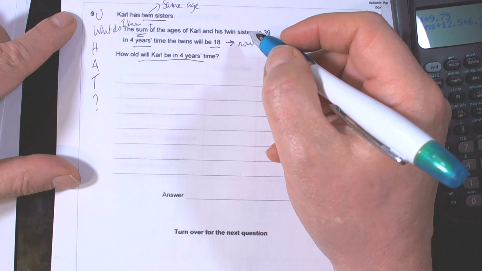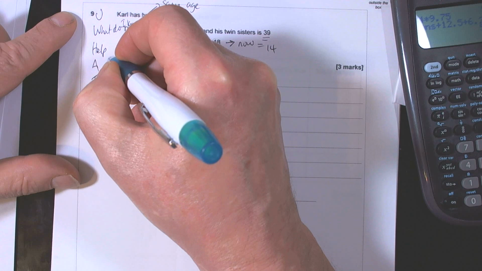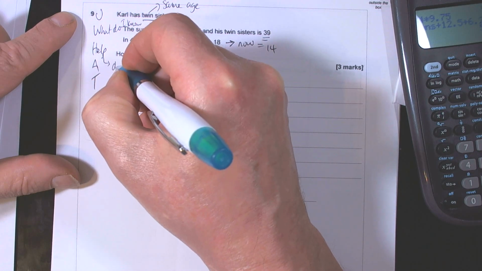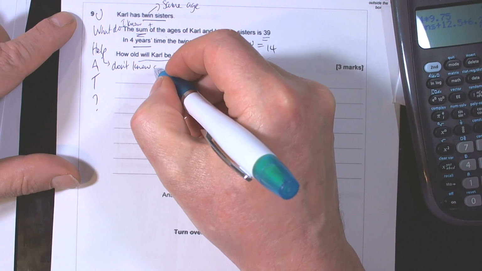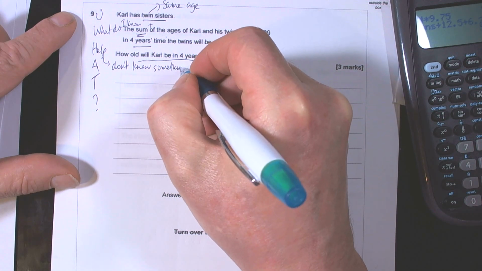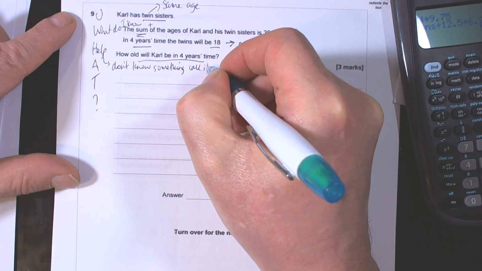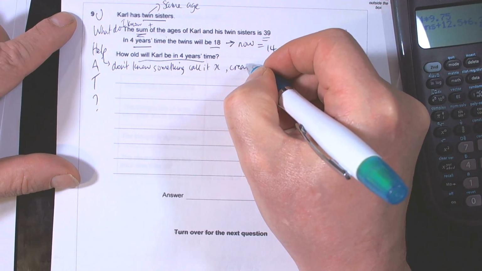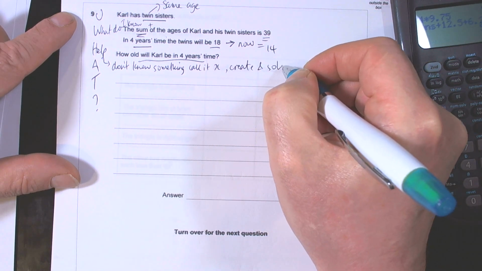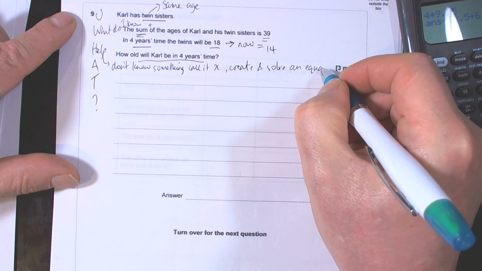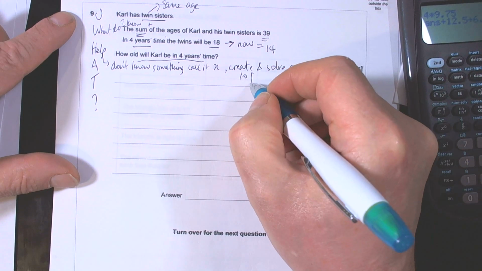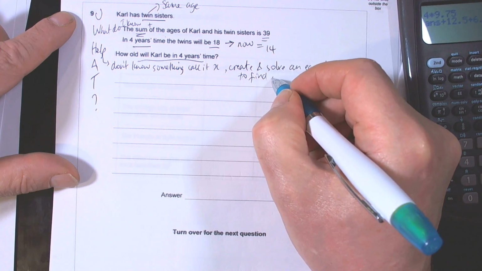So as we don't know something, the H in U what is help yourself. So if you don't know something, call it X, create and solve an equation to find its value.